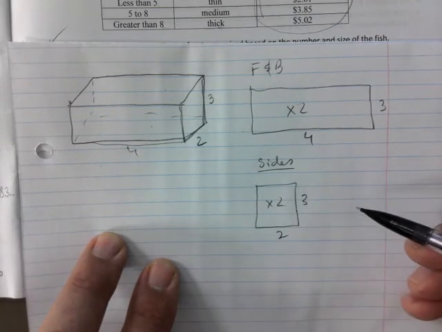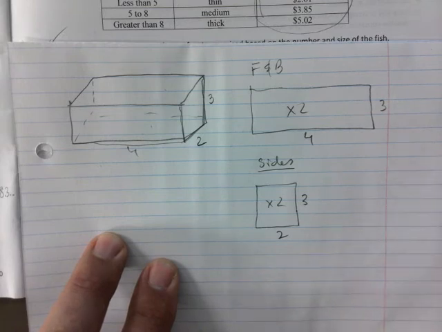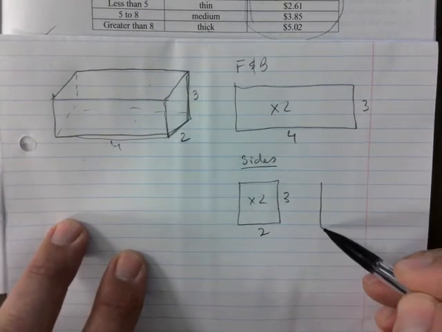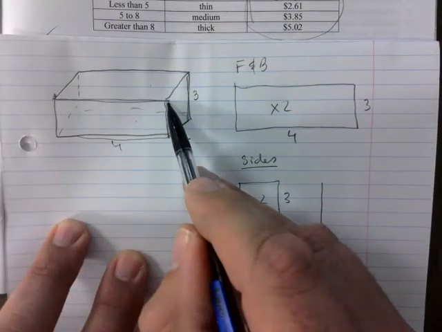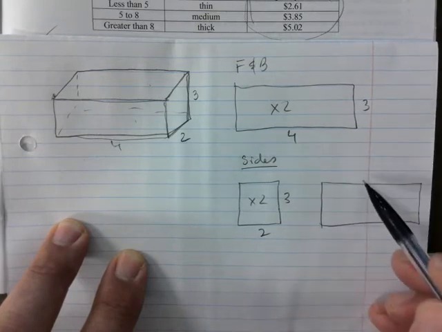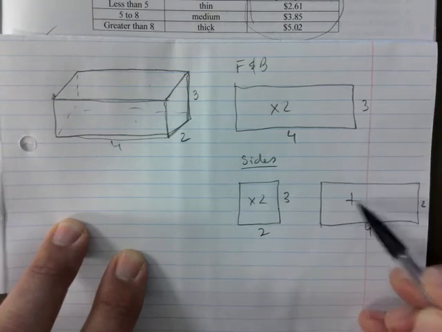And then the top. Did you put a bottom to it? Would you? State your assumption. Sometimes it will save you. But this is the top for me. I will just go 4x2. 4 by 2. This is just the top.